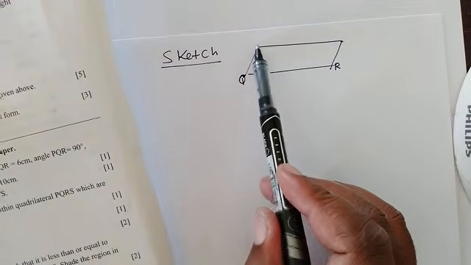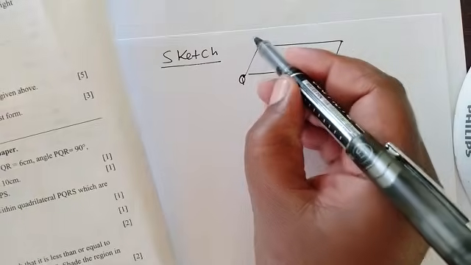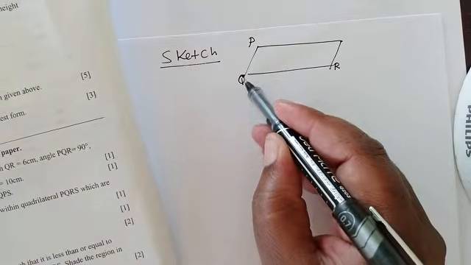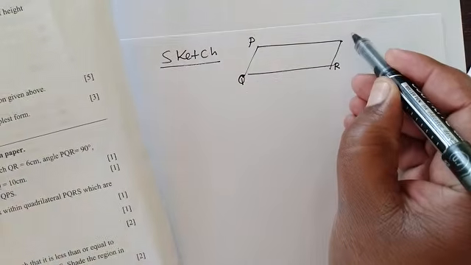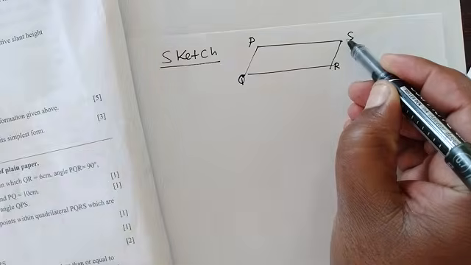So then I've got PQRS. So you have P here, this is Q, this is R, and this is our S.